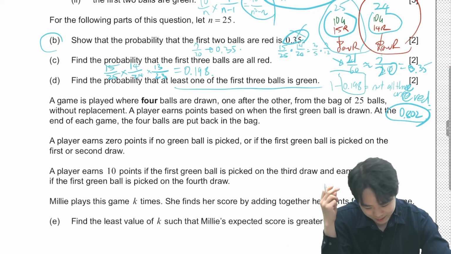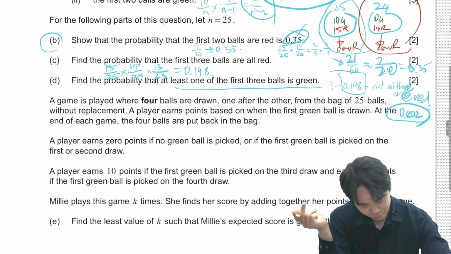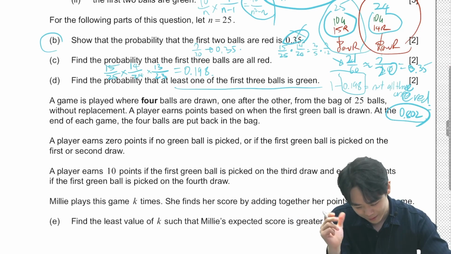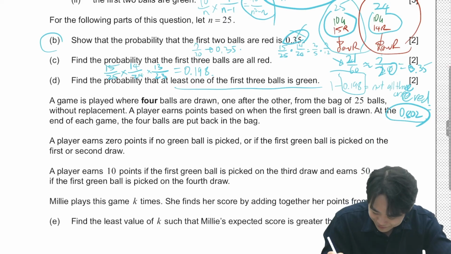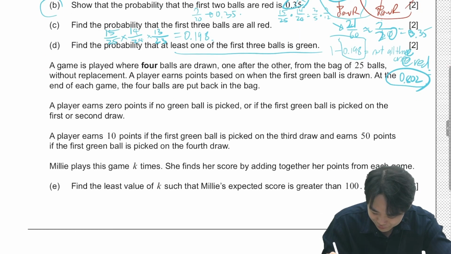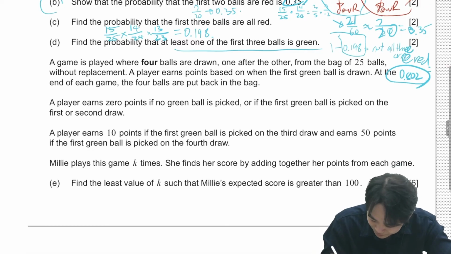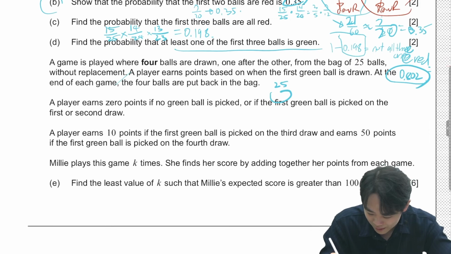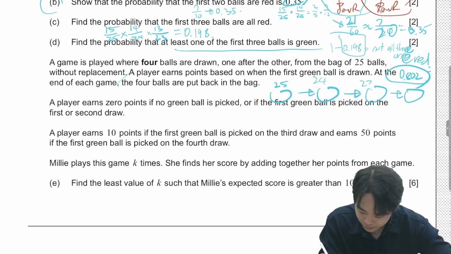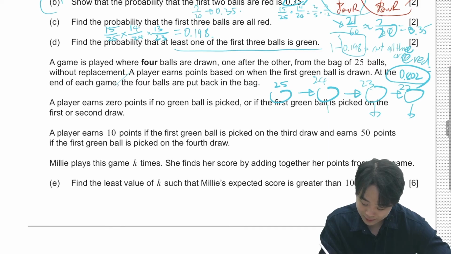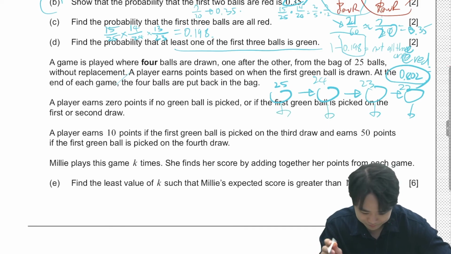Next, a game is played where 4 balls are drawn, one after the other, from the bag of 25 balls. There are a lot of rules to sift through, but let's break this down. We start from 25 and go through 4 draws, so in the last case, we'll have 22 balls, out of which 1 will be drawn.